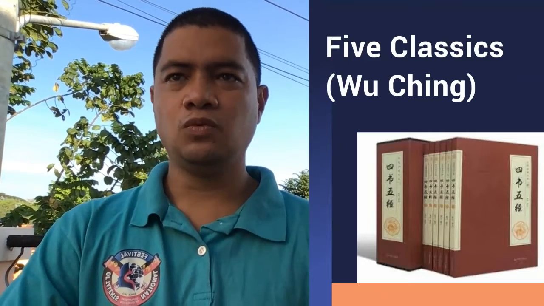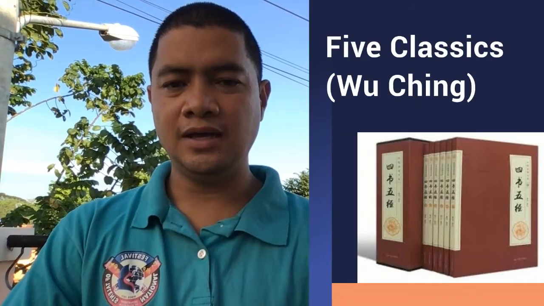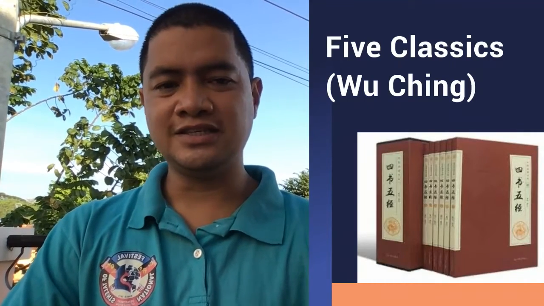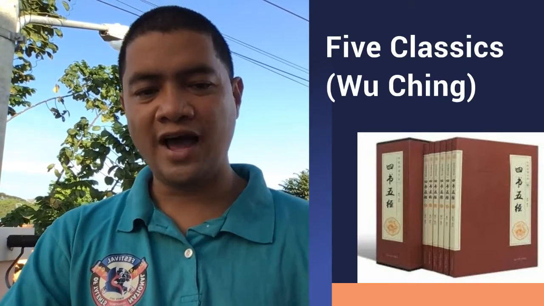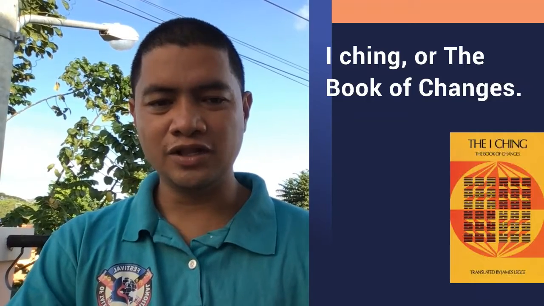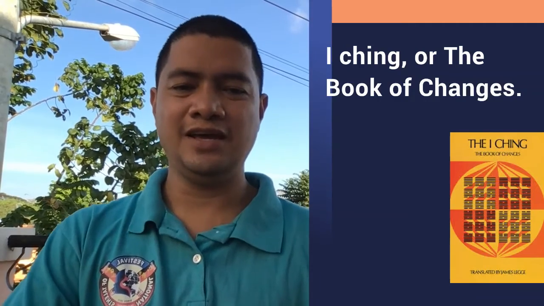The five classics would be the core canon that would make up the Confucian ideology. This was established during the Han Dynasty, and it is made up of five important books, starting with I Ching, or the Book of Changes. This is supposed to be a book of divination. So this is where you get your feng shui. If you're going to look at the cover of the book, you can see the markings that you can find in what they call the bagua, no? In Chinese geomancy. Okay, there.